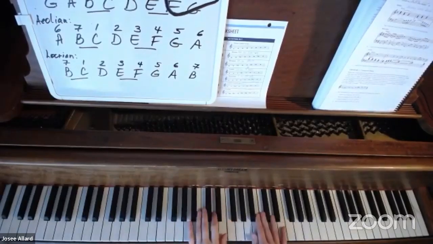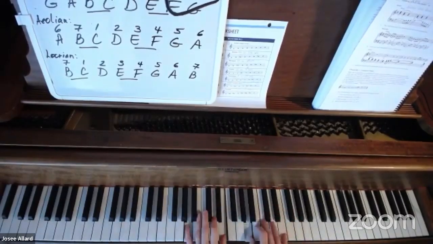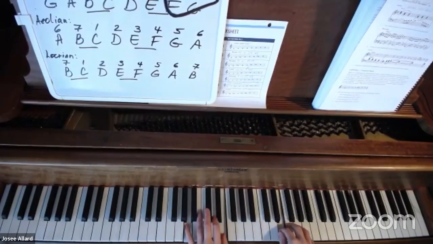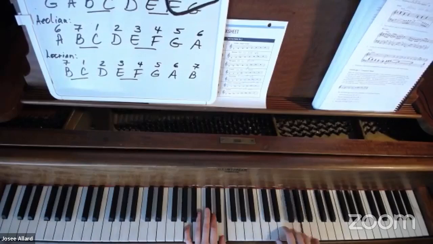So you can go something like this. You can start. We're just crafting melodies at first and getting acquainted with the mode.